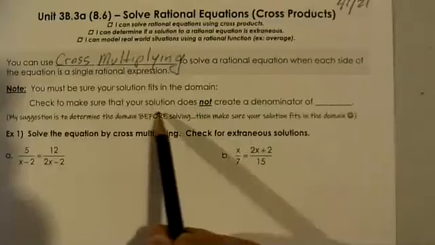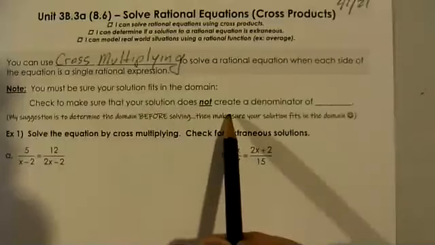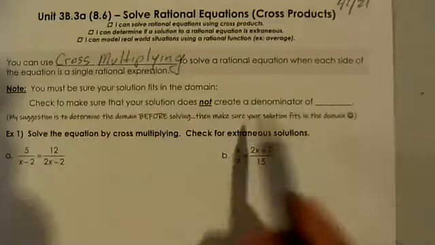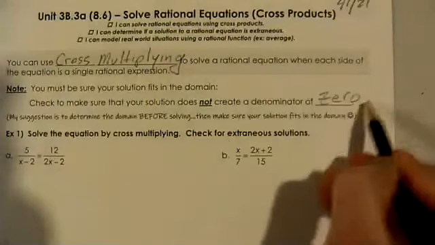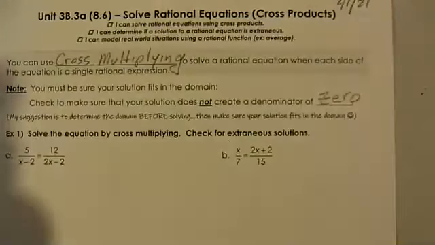Check to make sure that your solution does not create a denominator of 0. So we don't want our answer to give us a 0.